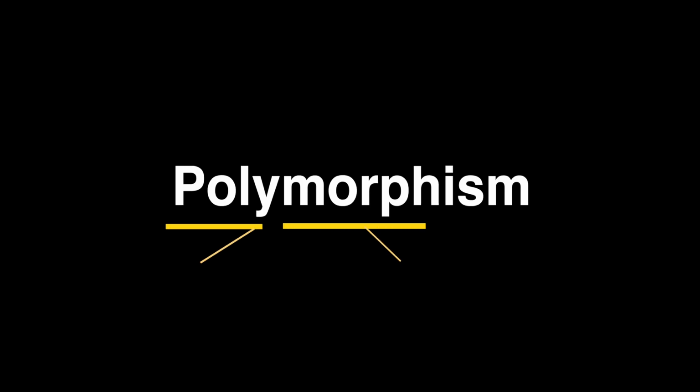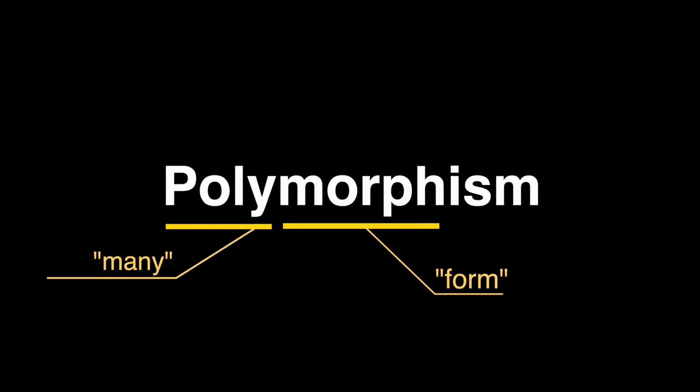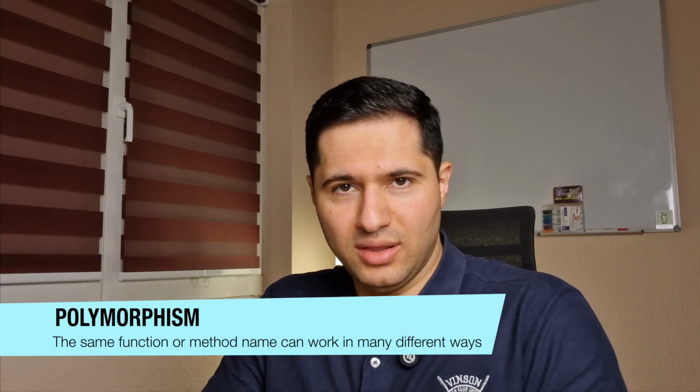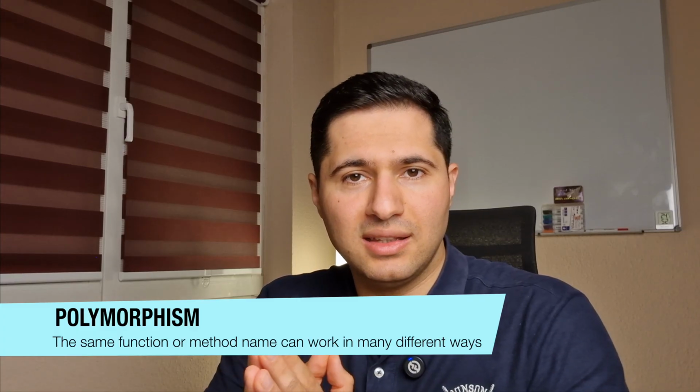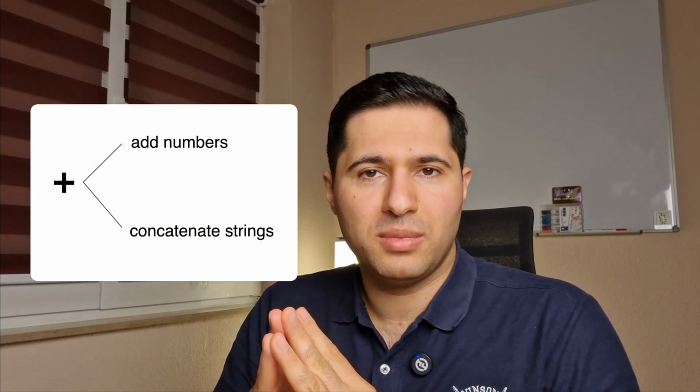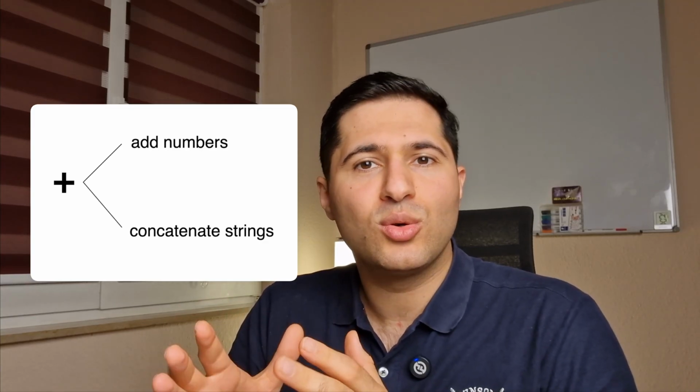The word polymorphism comes from the Greek. Poly means many and morph means form. In programming, it means the same function and method name can work in many different ways depending on the object that calls it. For example, the plus sign operator can add two numbers or it can concatenate two strings. Same interface, two different behaviors.